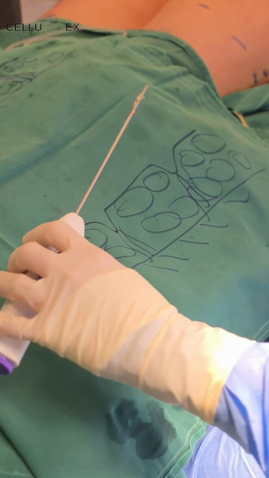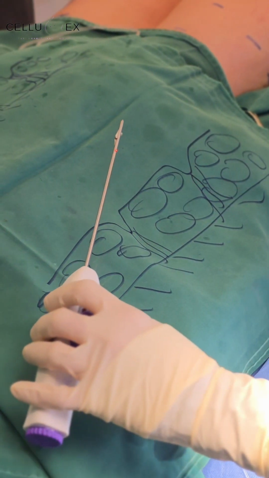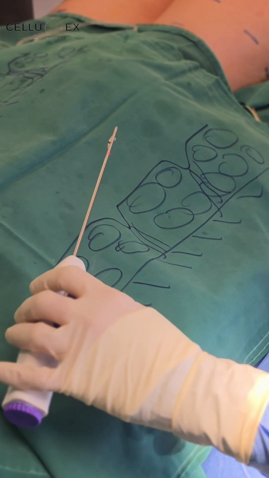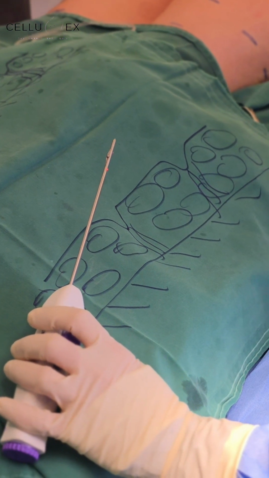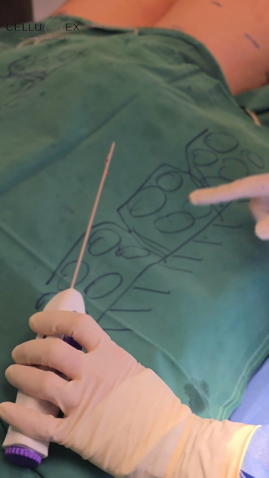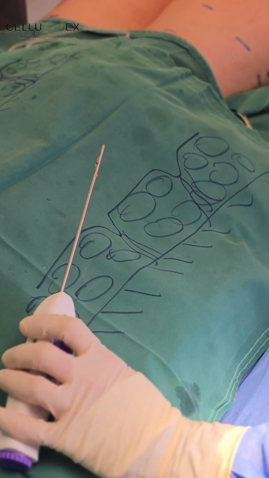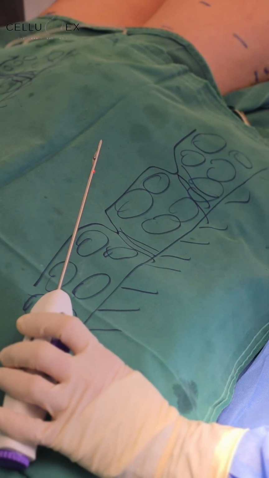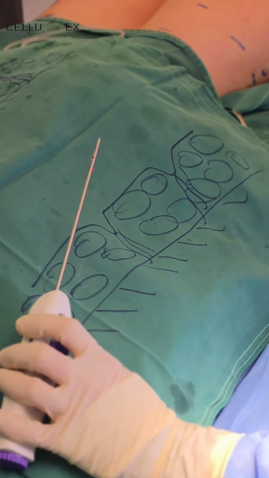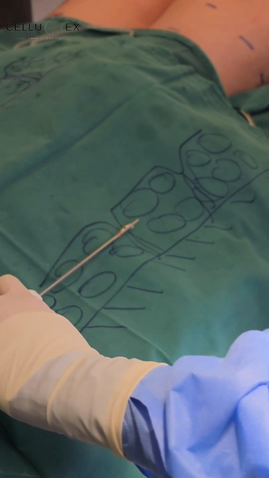We use a single entry point that allows access to multiple dimples, the ones that we marked before, which minimizes trauma and scarring. The correct plane to go is the superficial subcutaneous tissue just beneath the dermis. Too superficial would increase the risk of contour irregularities, and if you go too deep, the septum will not be released properly. So, for example, this is our incision point.